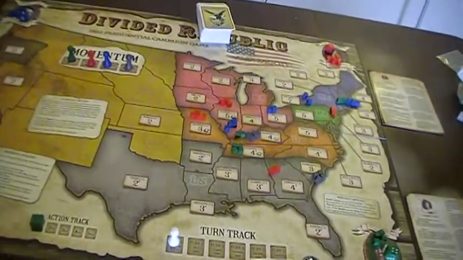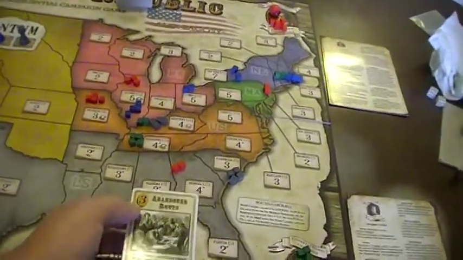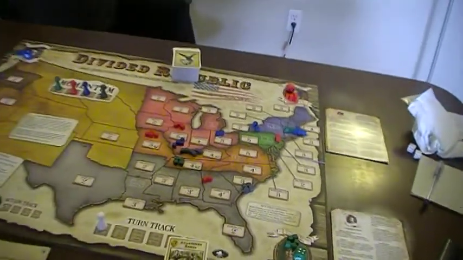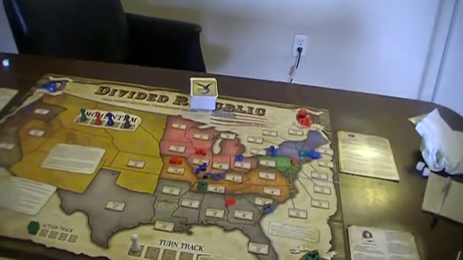Alright. Polling cards. Polling cards are also an event. They have a point or an option to play them as a polling card. Now the polling card says, hey, this region is being polled.